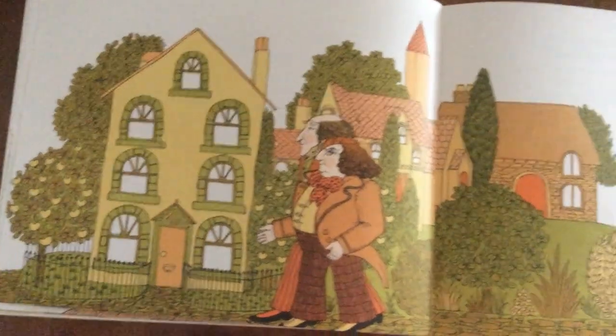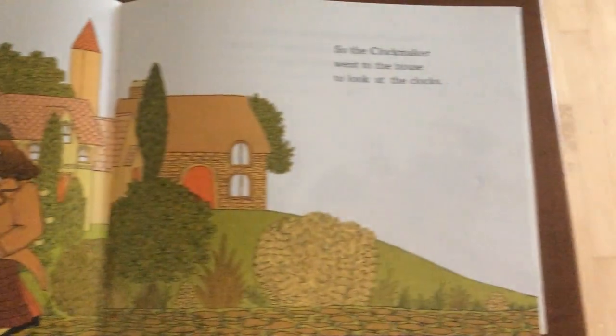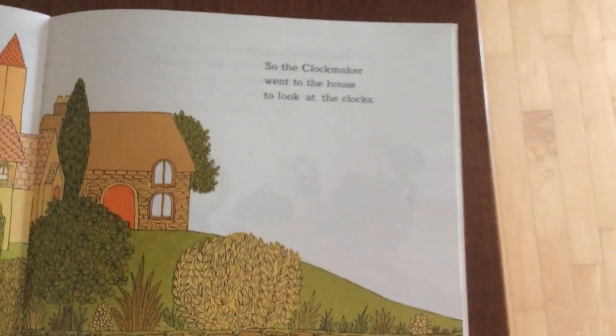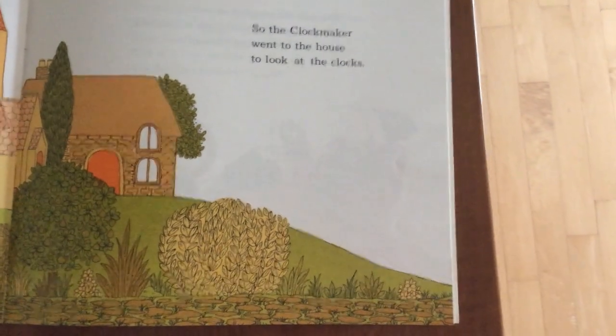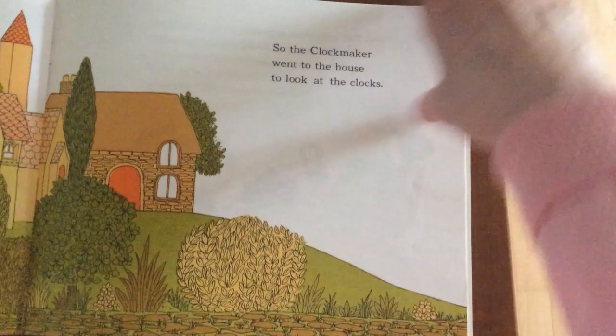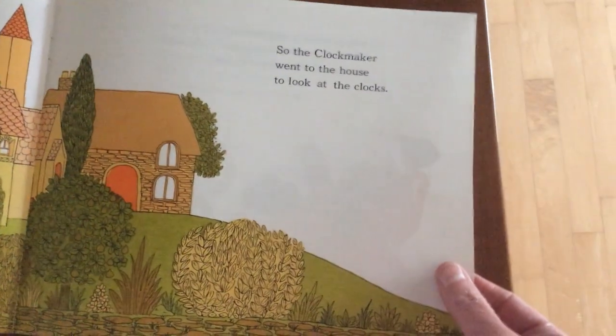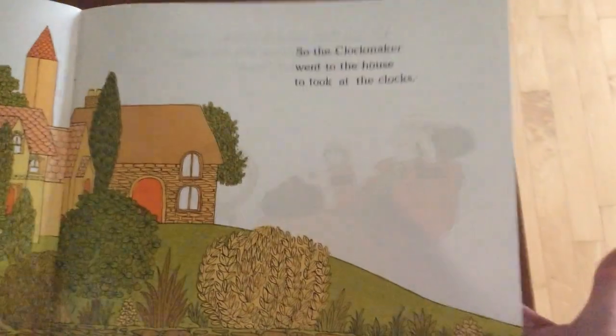So what's happening in the story? By the time he runs all over the house, it's changed time, hasn't it? Because it takes him a while to get from the attic to the kitchen to the bedroom. So the clockmaker went to the house to look at the clocks.